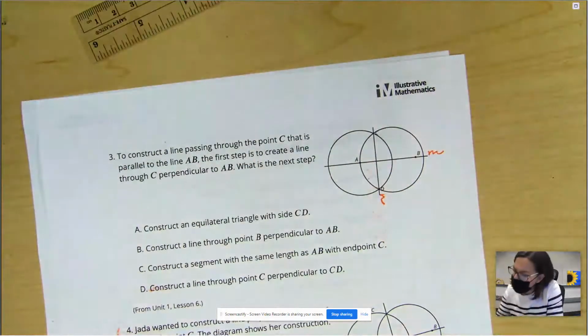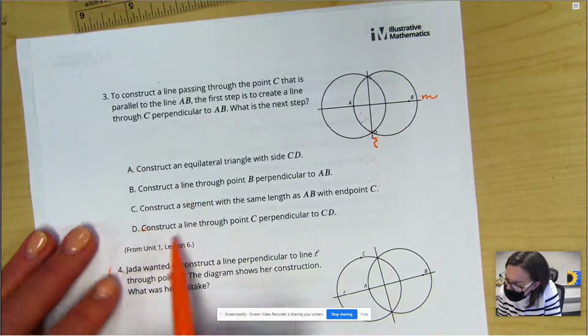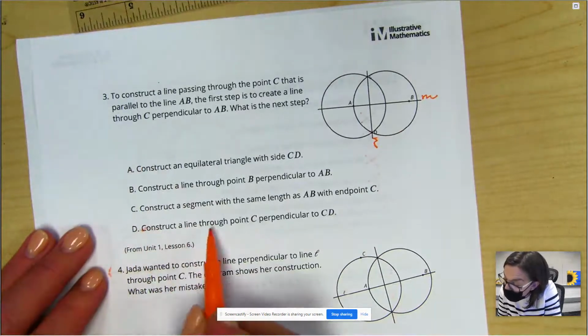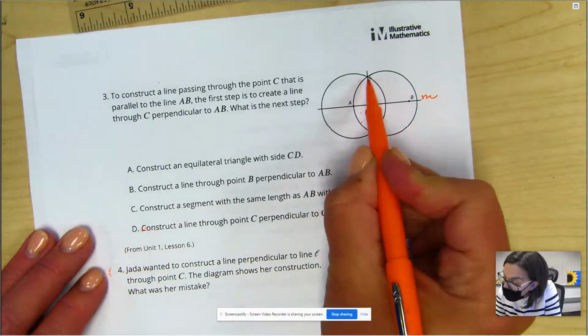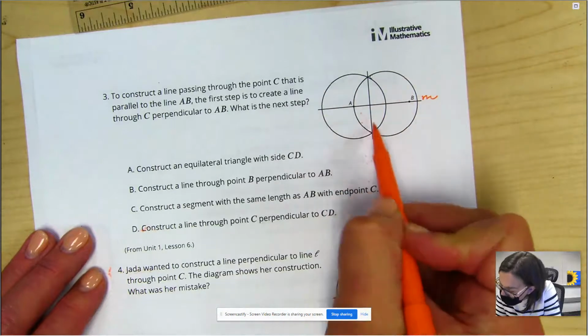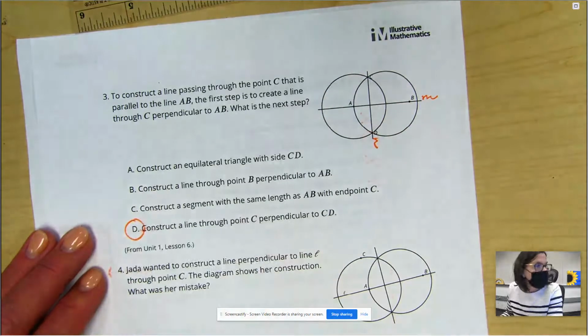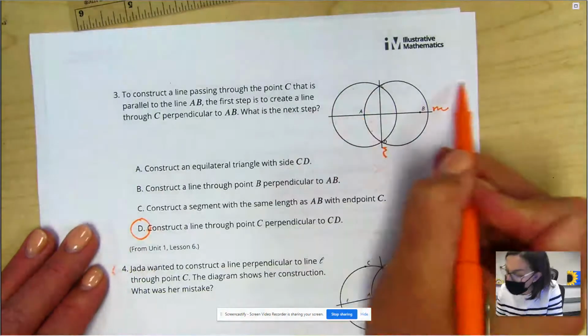Okay, so now we need to construct a line through point C that is perpendicular to line CD. So we want it perpendicular to our new line, which was CD. Because then it would go right through there.